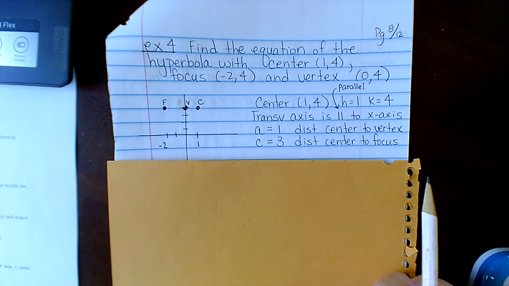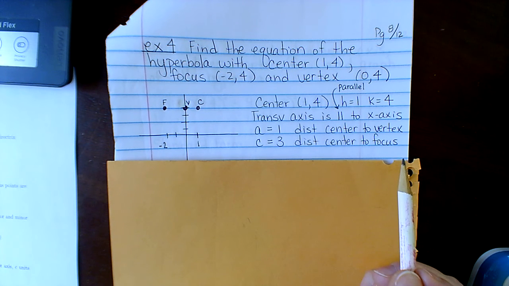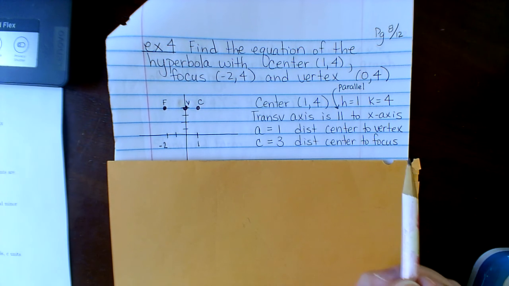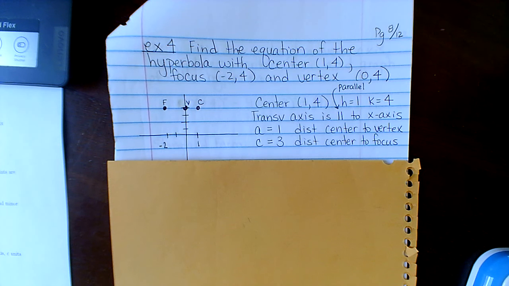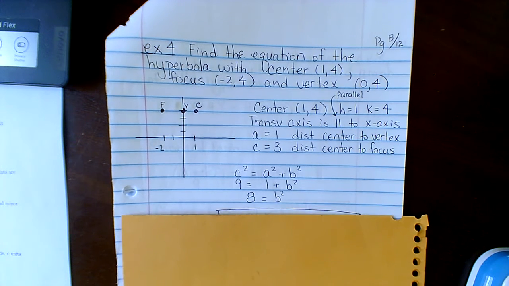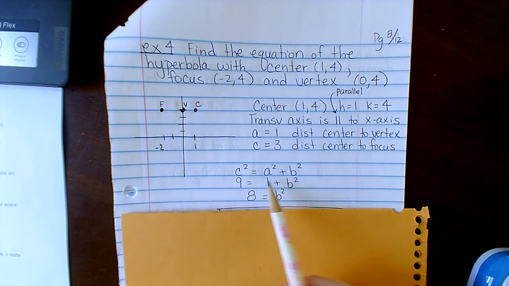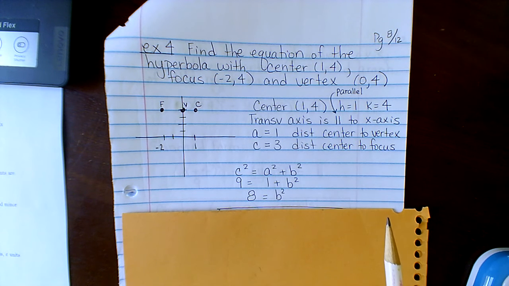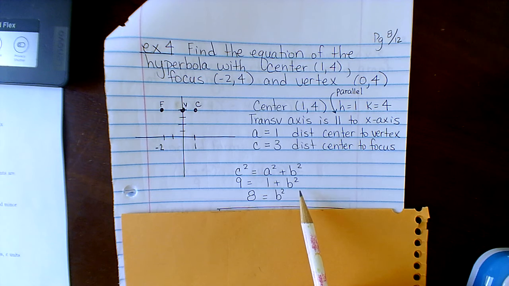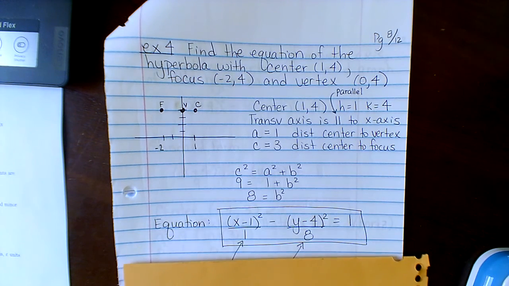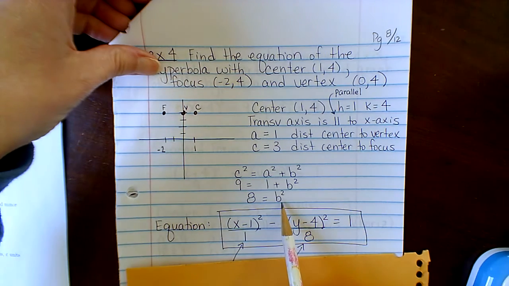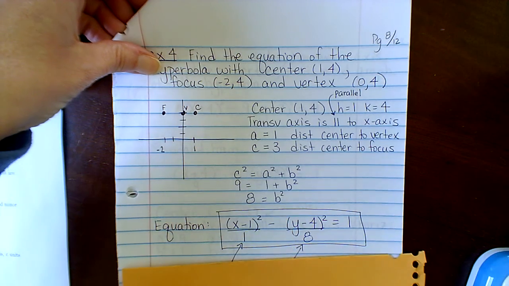So that's all pretty cool, right? We can get all that just from that information. The only other thing it seems like we need for the equation is b. Well, we know the relationship between a, b, and c for hyperbola, and that is that c squared is a squared plus b squared. So using that and plugging in the a and the c that we already know, we get that b squared is 8. Now, why didn't I solve it for b? Why didn't I go ahead and say b was the square root of 8?